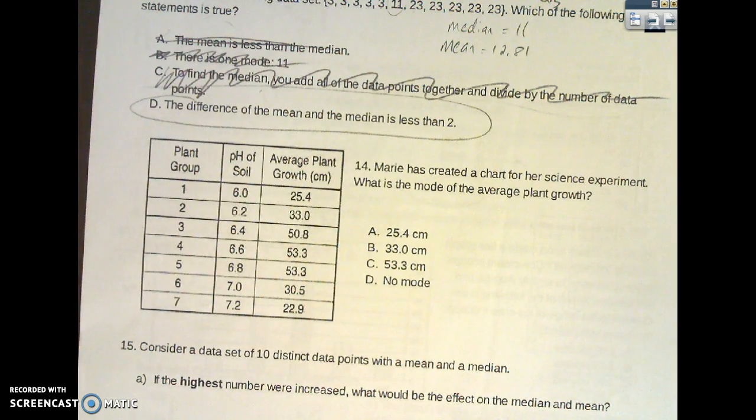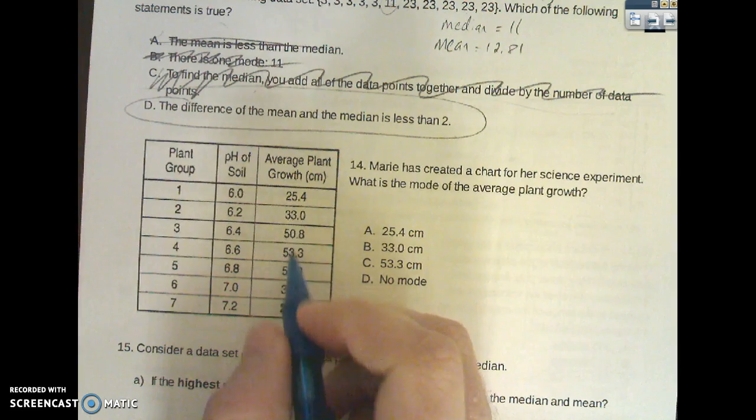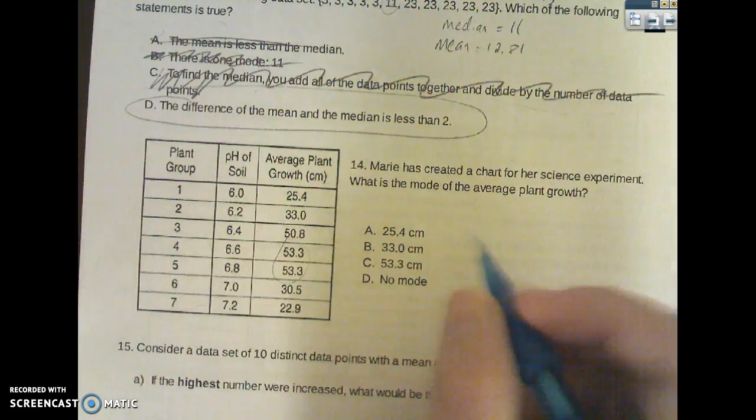Marie has created a chart for her science experiment. What is the mode of the average plant growth? Okay. So the average plant growth over here, which one occurs the most? 53.3. Yep.